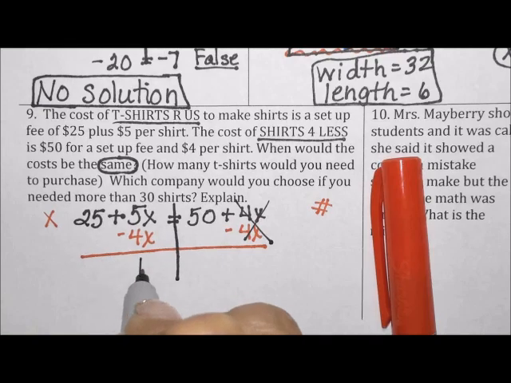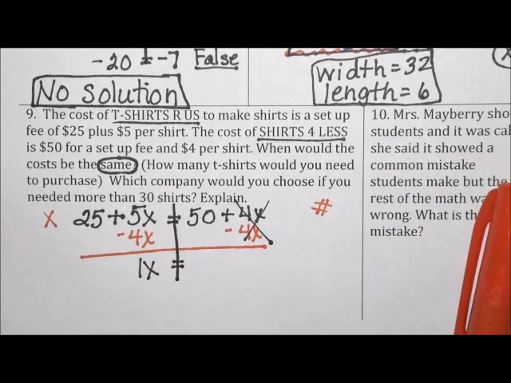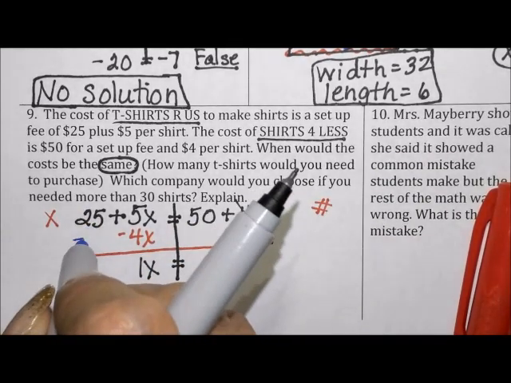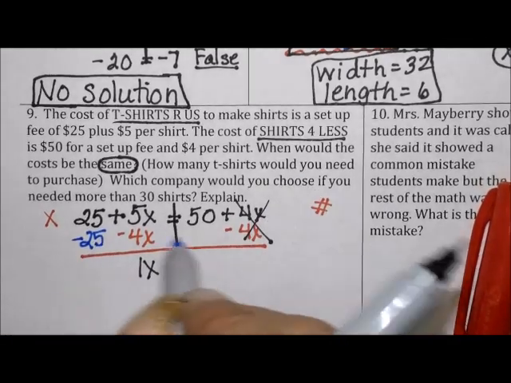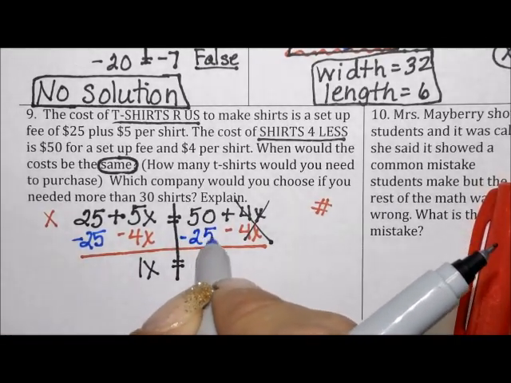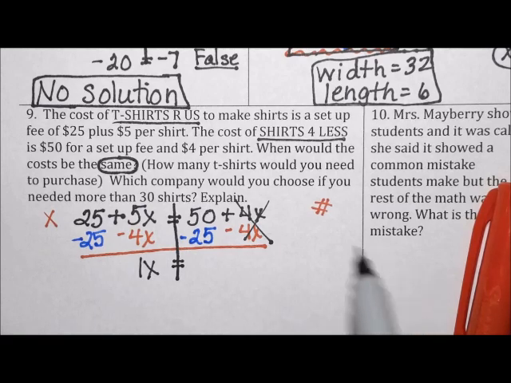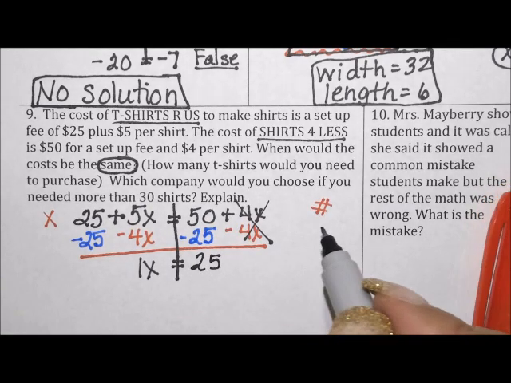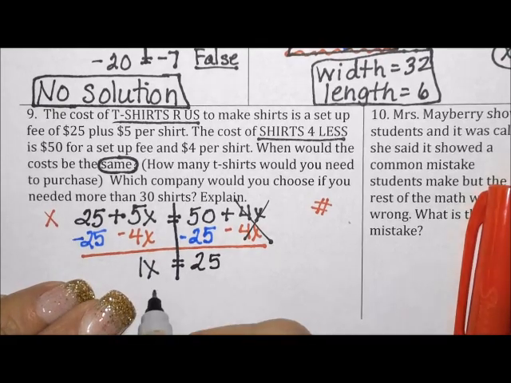And I'm going to have 1x equals, and I still have this 25 and the 50. This is my x side, and I don't want that 25 there, so I'm going to move that 25 over. 50 minus 25 is 25. Oh, so right here, 1x. So that just means when x equals 25.